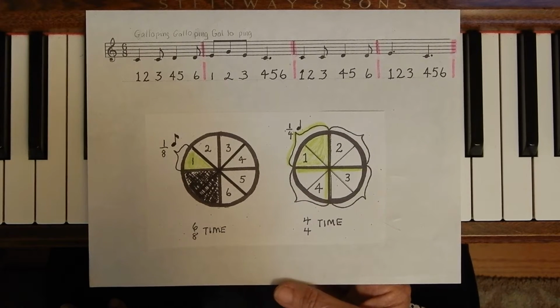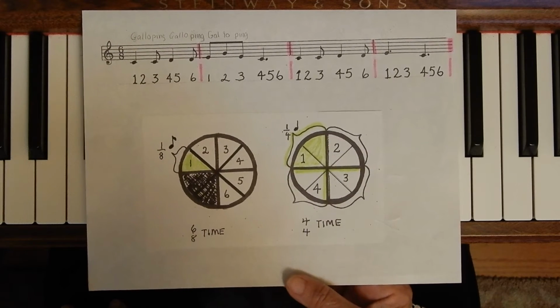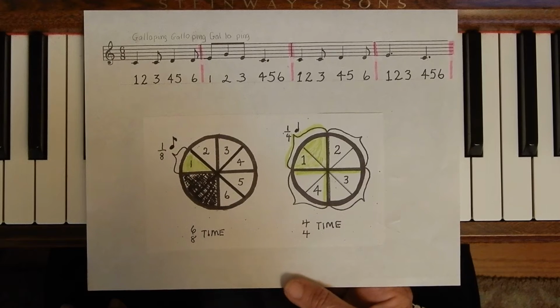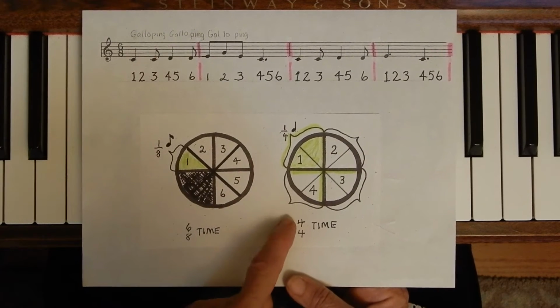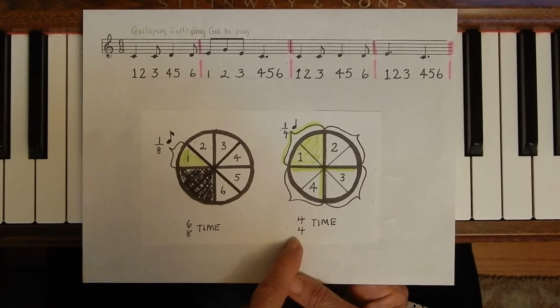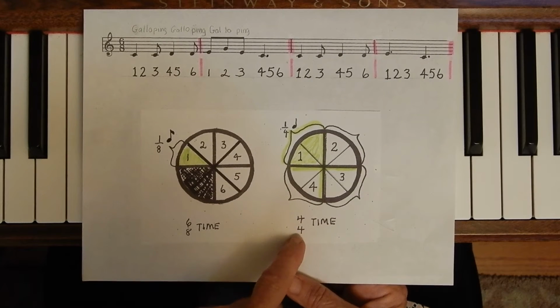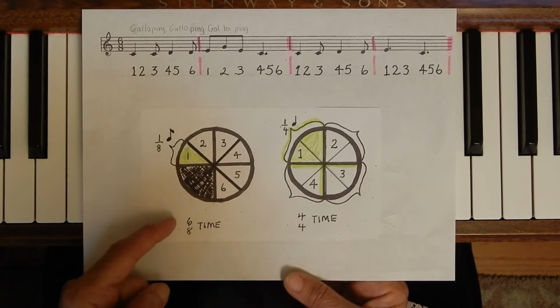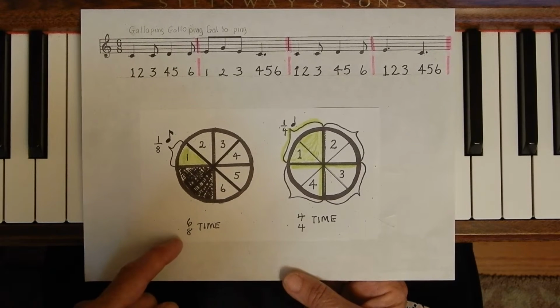So continuing our discussion of changing that bottom number of the time signature, what if we change it to an 8? So just reviewing, the top number tells you how many beats we have in a measure. The bottom number tells you which kind of note gets 1 beat. So here we have 4 beats in a measure. The quarter note receives 1 beat. Over here, we have 6 beats in the measure, and the 8th note receives 1 beat.